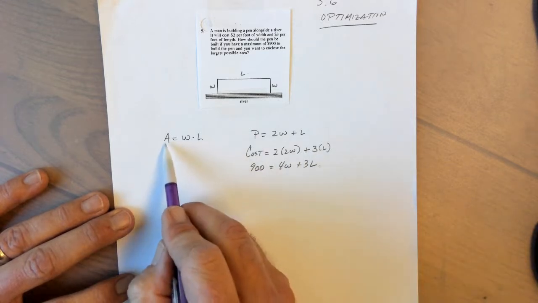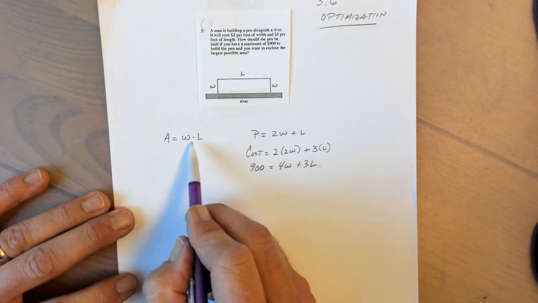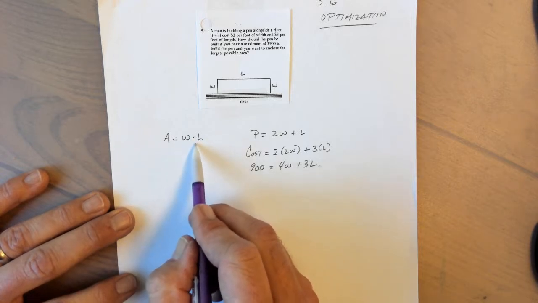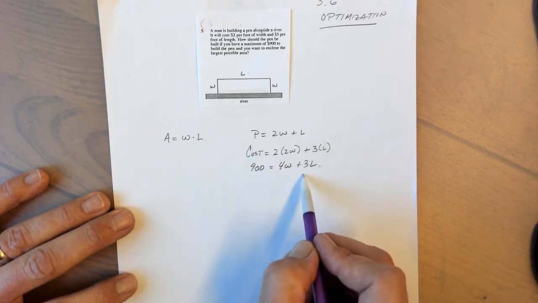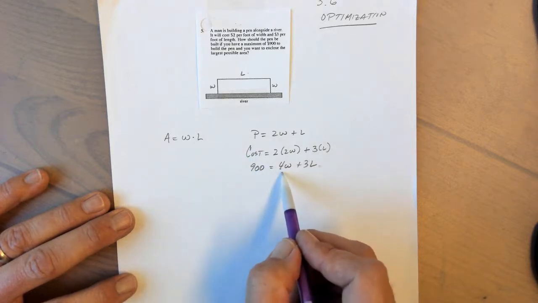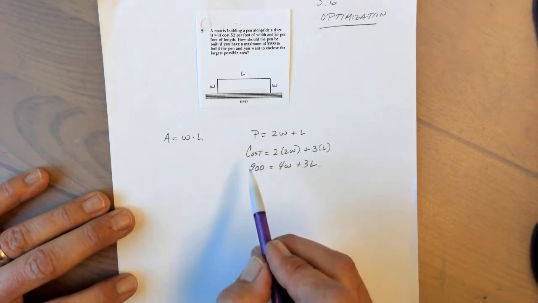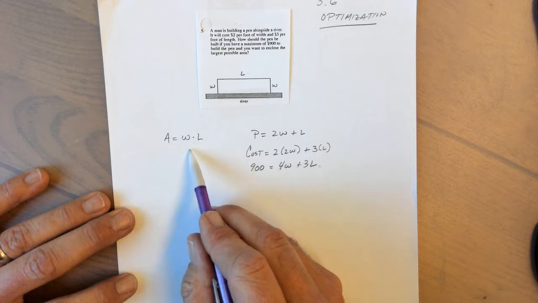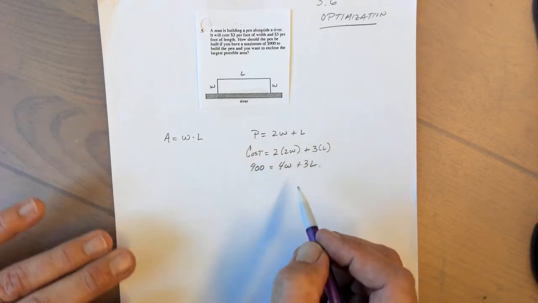And so here, the equation that we're trying to maximize, the area, the problem is we have two variables. So we want this down to 1. So we'll use our cost equation. We will solve for one of these variables, substitute into our area formula, and then we'll have our area with respect to just one variable, and then we can find the max of that.